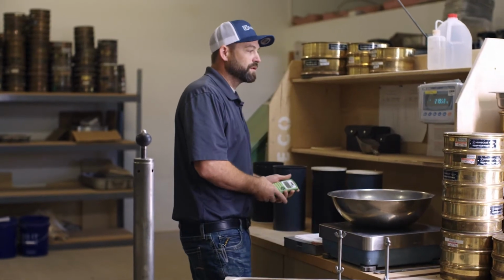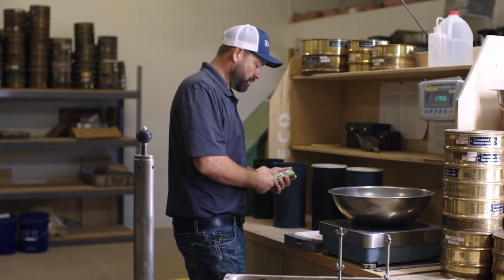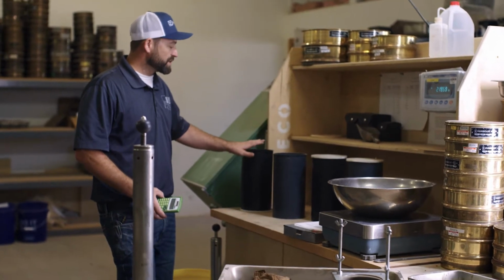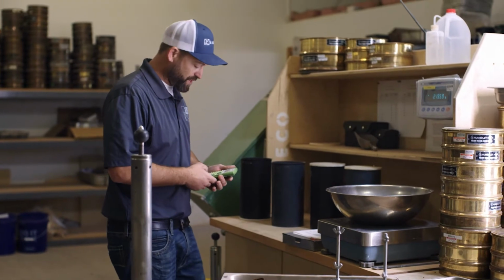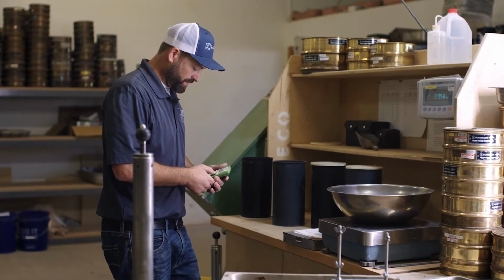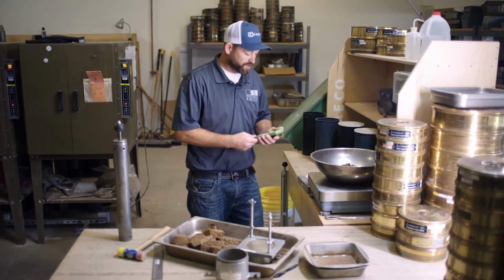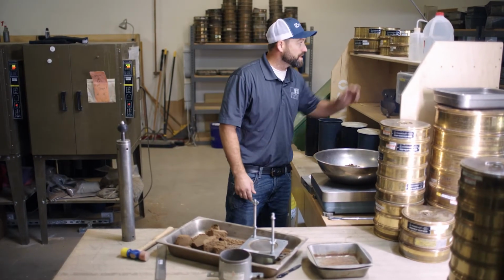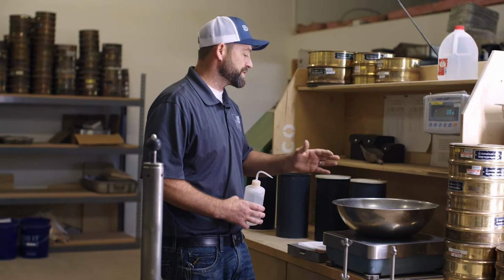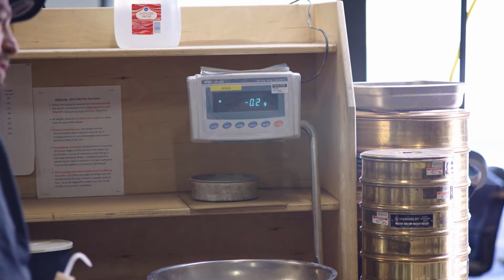We got 2195.8 grams. Our first sample was moisture conditioned to 2% above what it was originally. This one's going to be at 4%, so we'll add 4% moisture to this by multiplying by 0.04. So 4% of 2,195.8 is 87.8 grams. So I'm going to go ahead and add 87.8 grams of water to this, and I know that that's 4% more than its original moisture content, which is going to be 2% more than what we previously did.